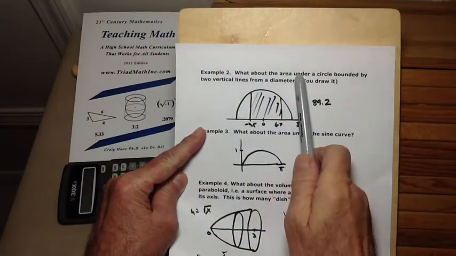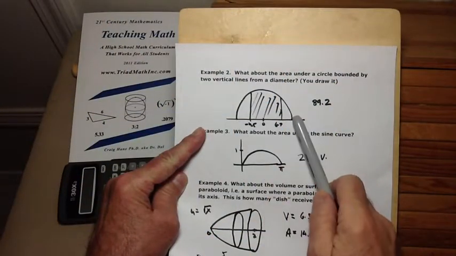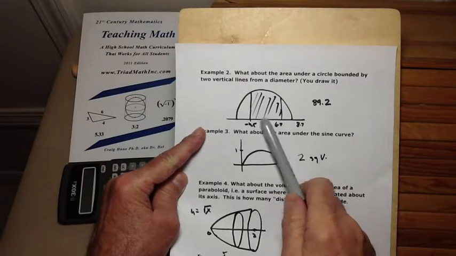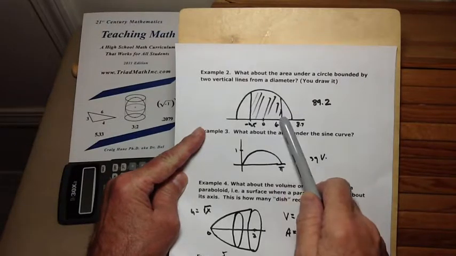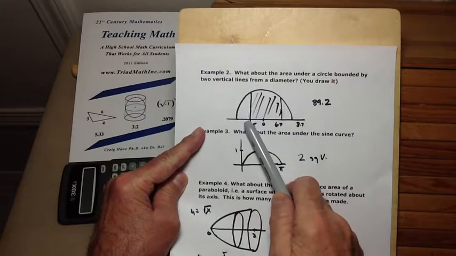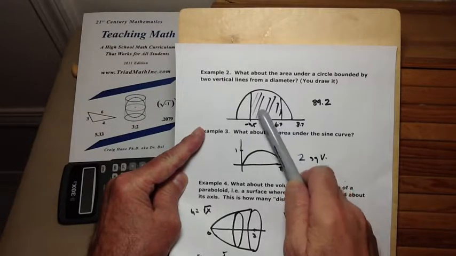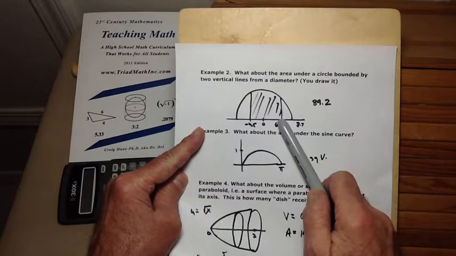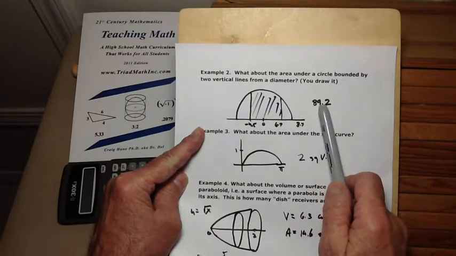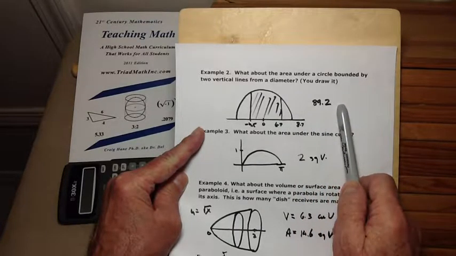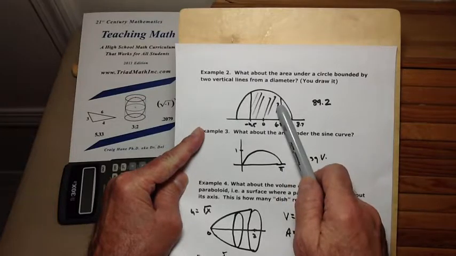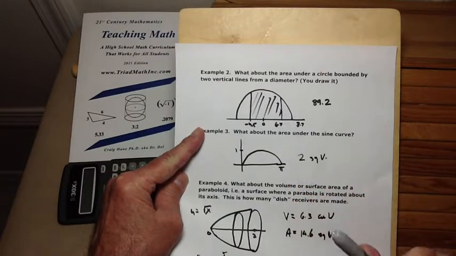Or suppose you wanted to know the area underneath a circle bound by two vertical lines intersecting the diameter from some point here to some point here. I chose minus 4.5 up to 6.7. What would this area be? Well, it turns out that it's 89.2 square units, but how would you figure that out? It turns out, of course, it's very easy to do with calculus.